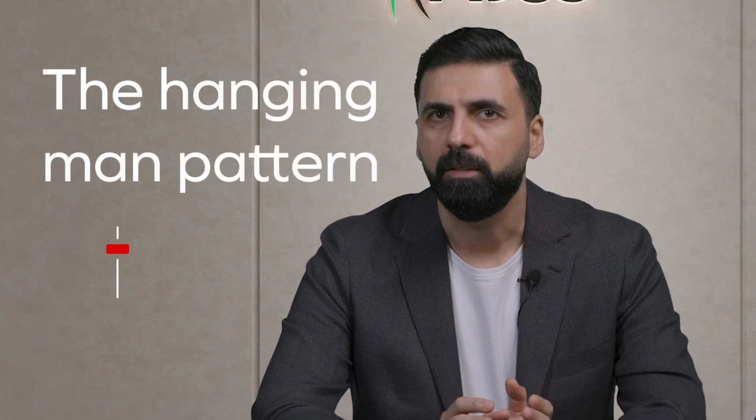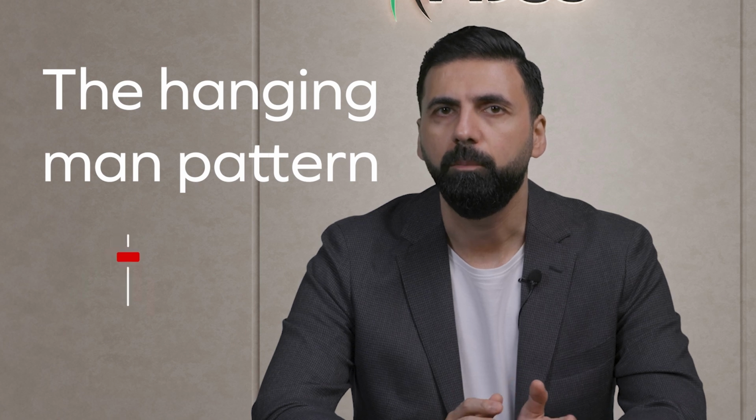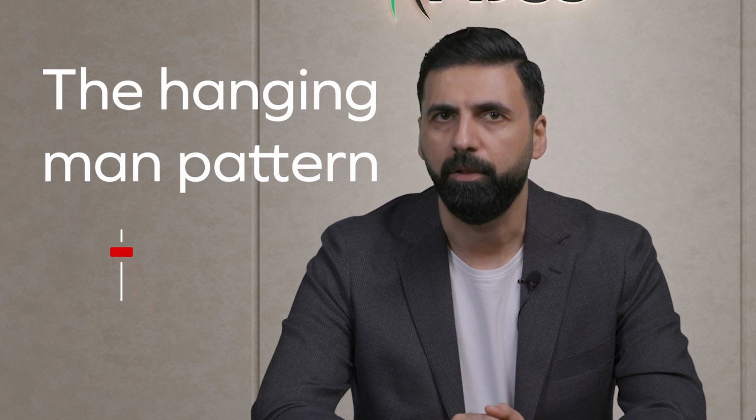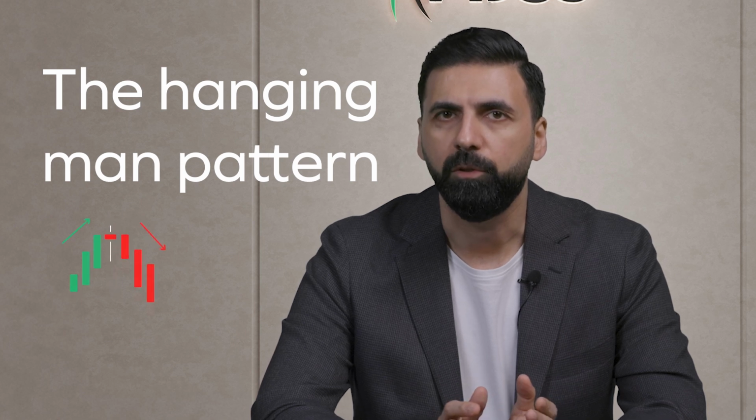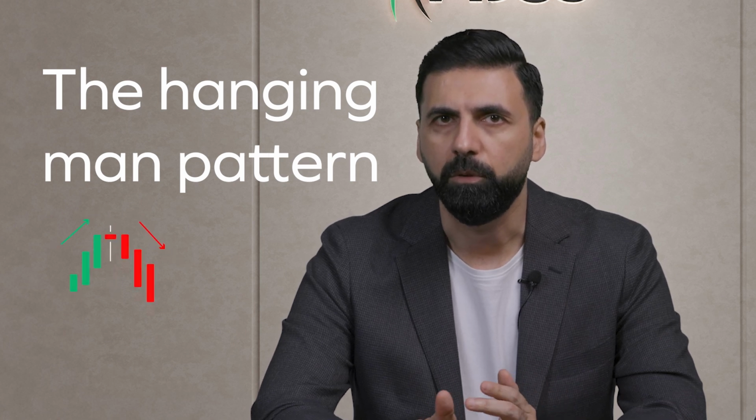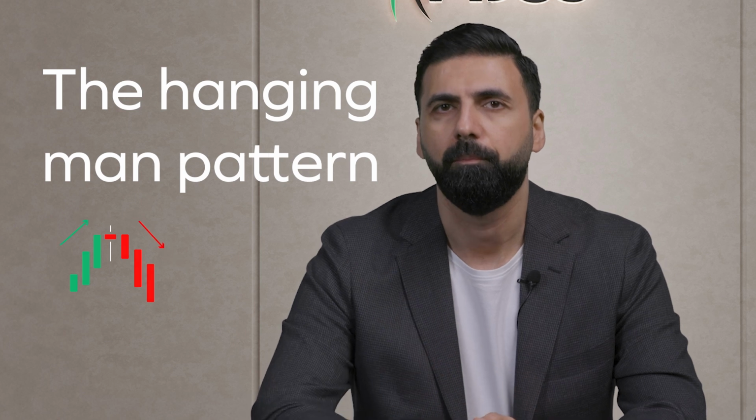In the hanging man pattern, the lower shadow tends to be at least twice the length of the real body. The hanging man can be seen when a bearish reversal is found in an upward trend, as seen here.